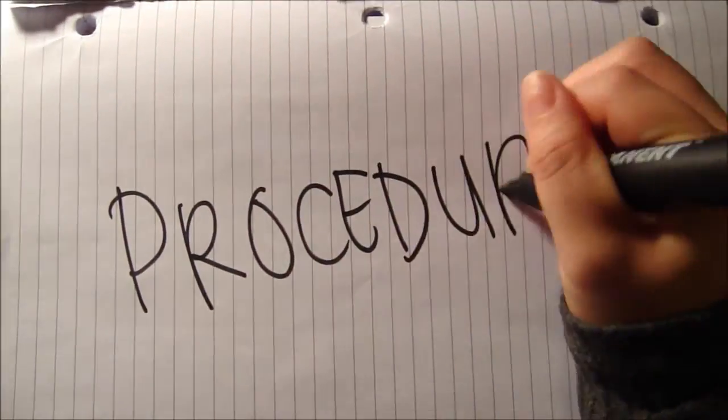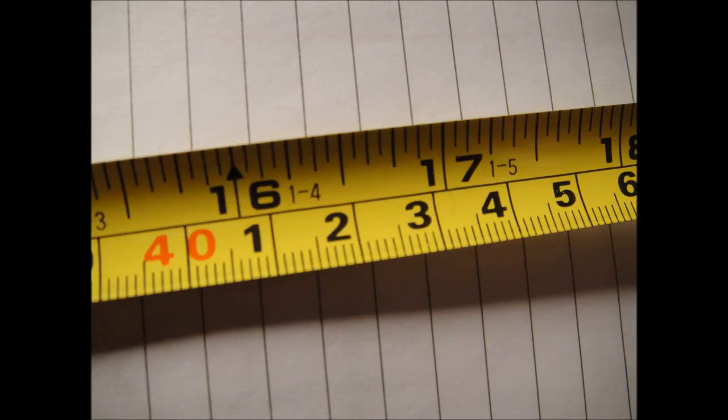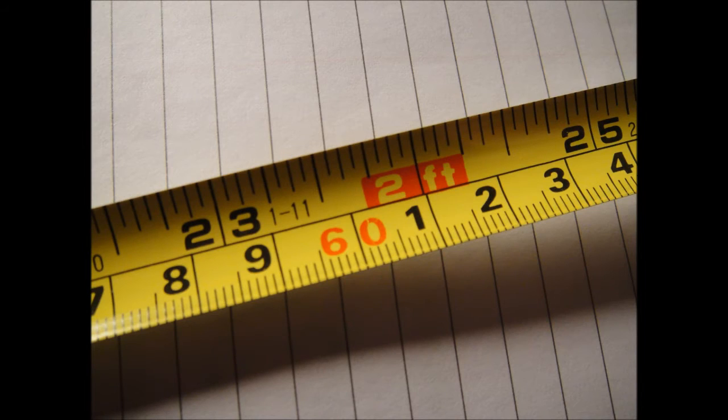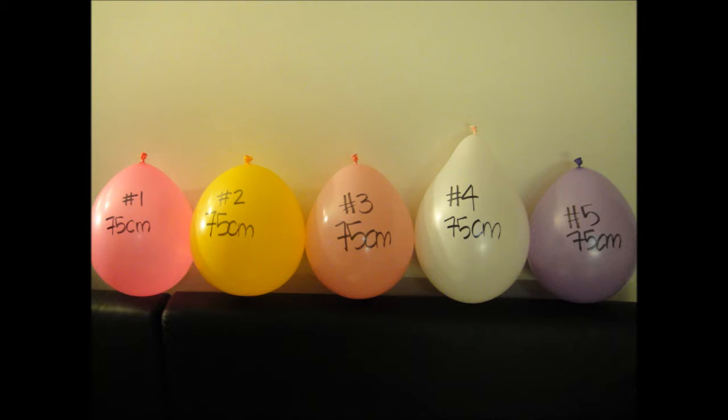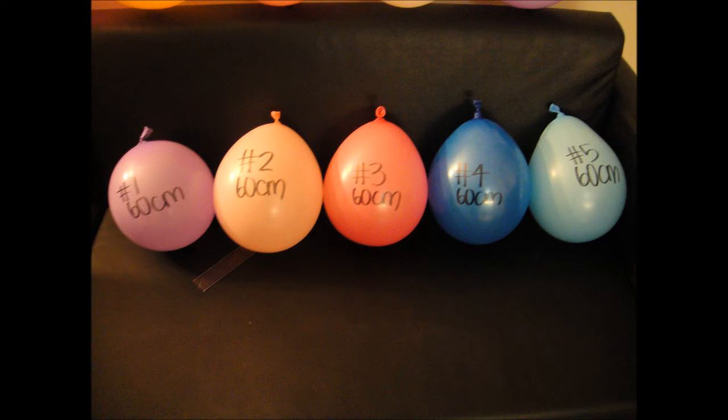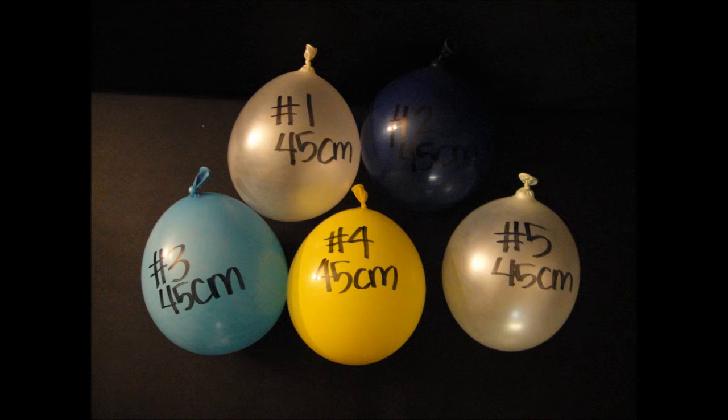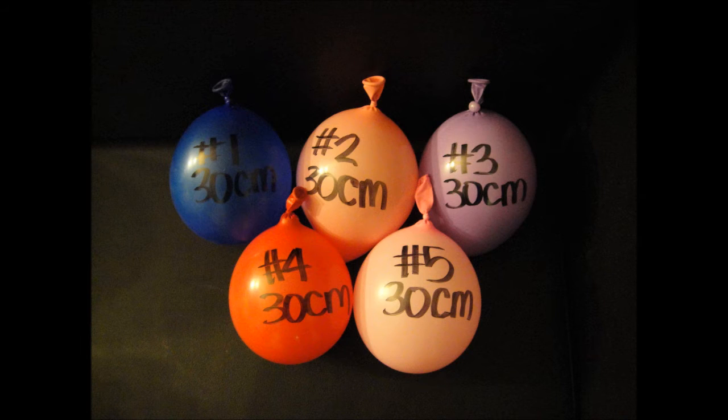Sophie and I cut 4 lengths of string at 0.30 meters, 0.45 meters, 0.60 meters, and 0.75 meters, and used them to measure the circumference of each balloon at its widest section. We blew up and labeled 5 balloons for each size for a total of 20 balloons. All of this was done at room temperature, which was 24.2 degrees Celsius.